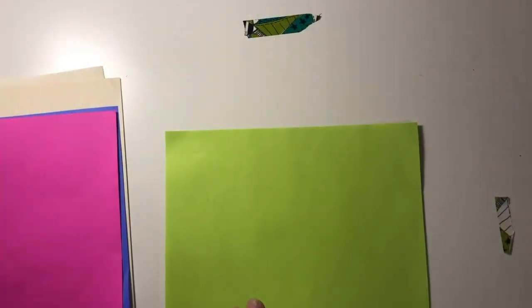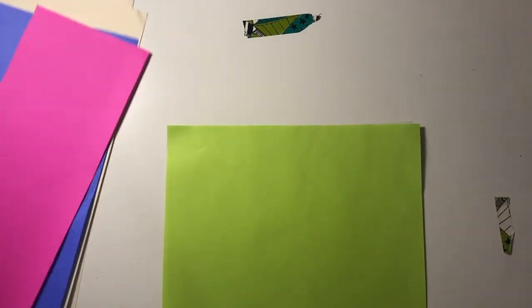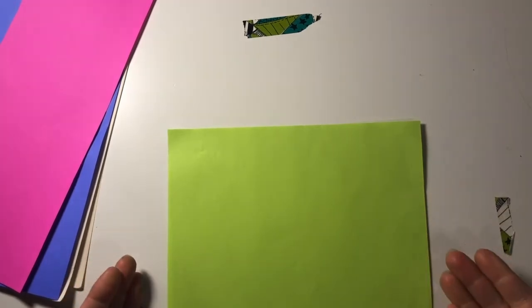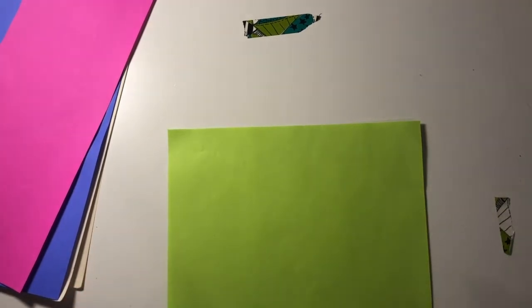So first off, we're gonna talk about what an organic shape looks like. Now, an organic shape doesn't have any rules on how to draw it, unlike geometric shapes that always have rules, like a triangle has 3 sides, or a square has 4 equal sides. So there's none of those rules.